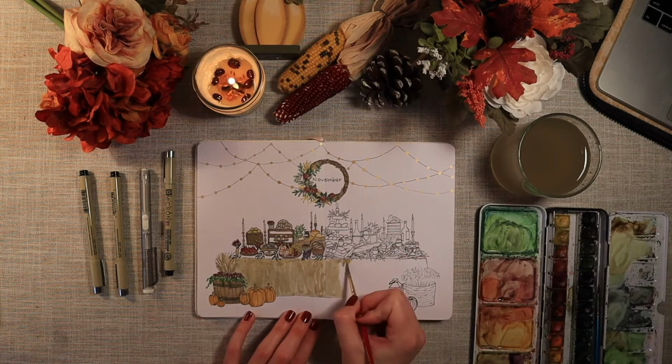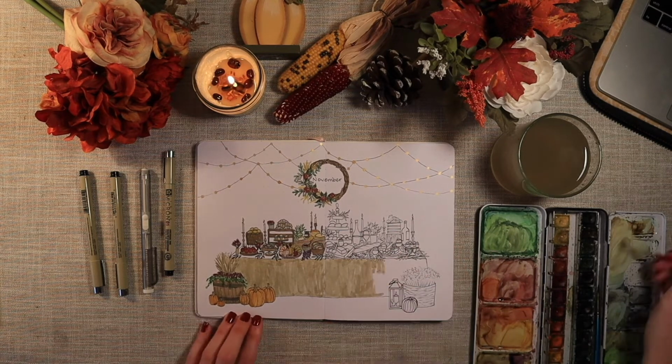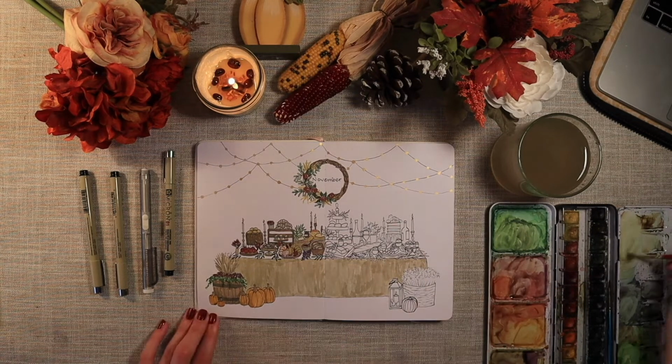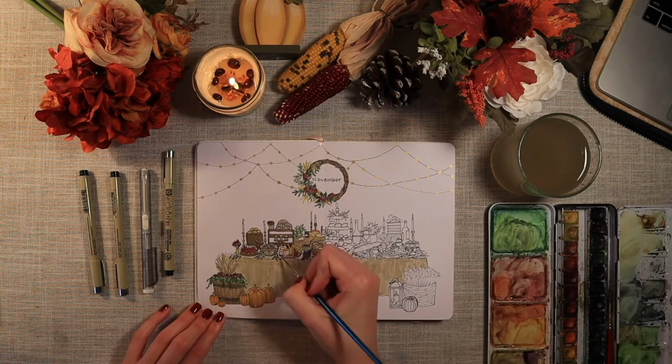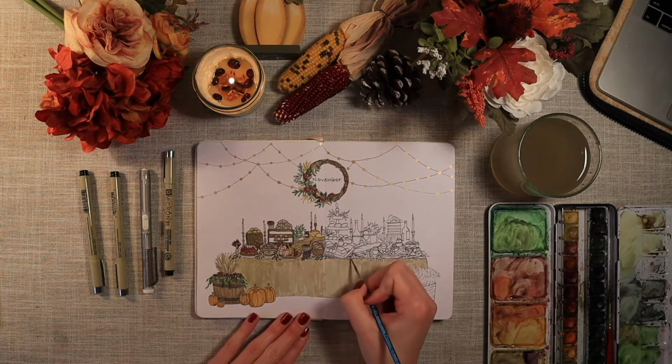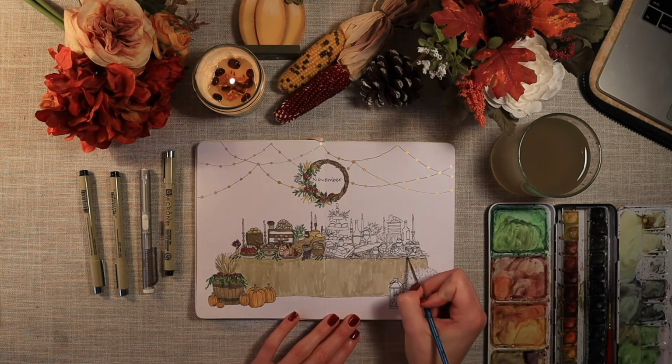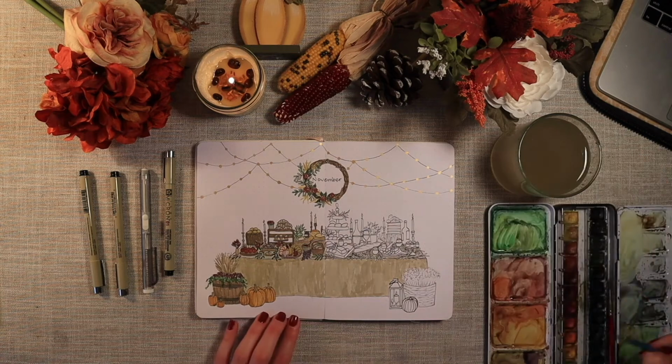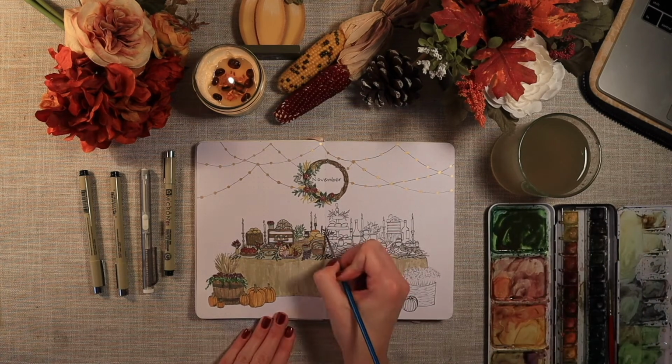I did some caramel apples and cupcakes and a layered cake and a charcuterie board and just a bunch of different things. So I had so much fun with this one.